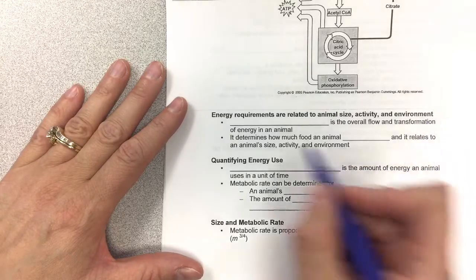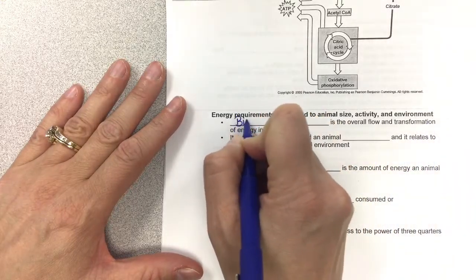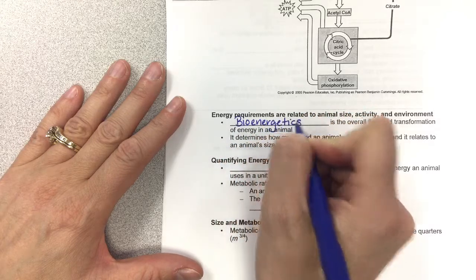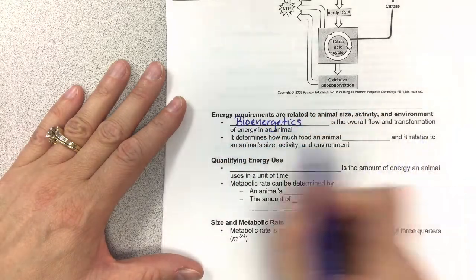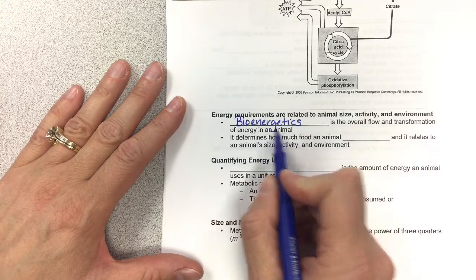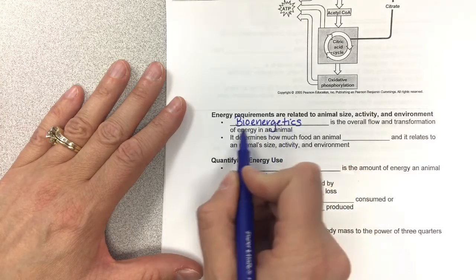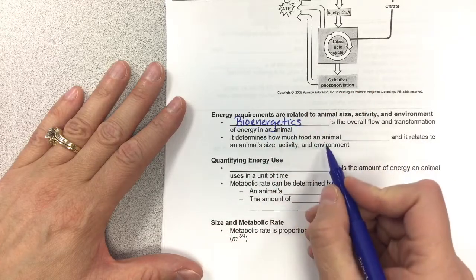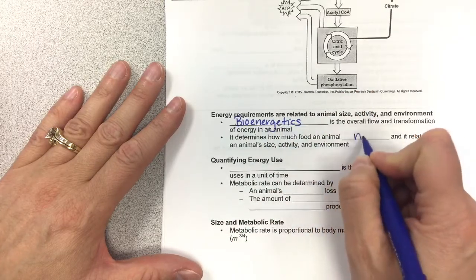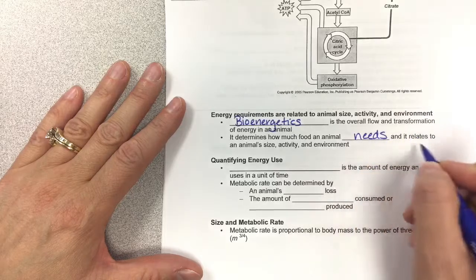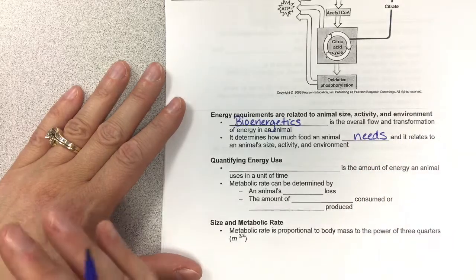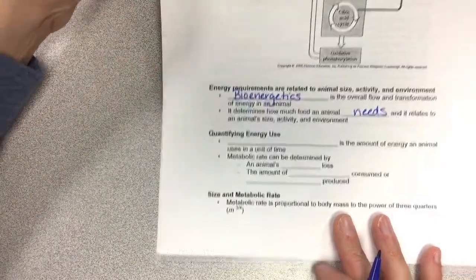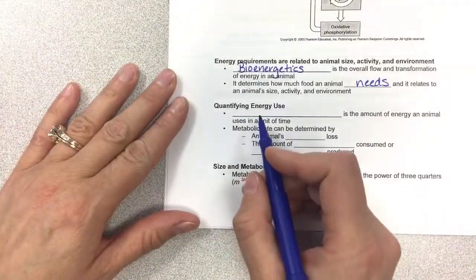and the environment. So this word called bioenergetics is the overall flow and transformation of energy in an animal. So energy, energetics, bio is in living things. So it determines how much food an animal needs, and it relates it to an animal's size, how active it is, their environment, and so on. So let's quantify energy use.